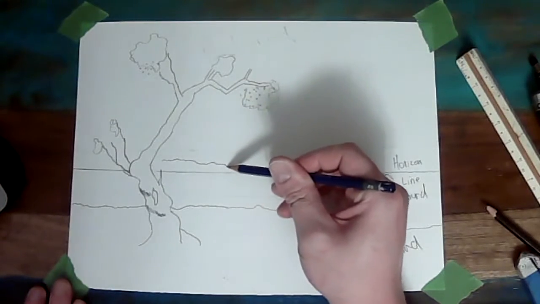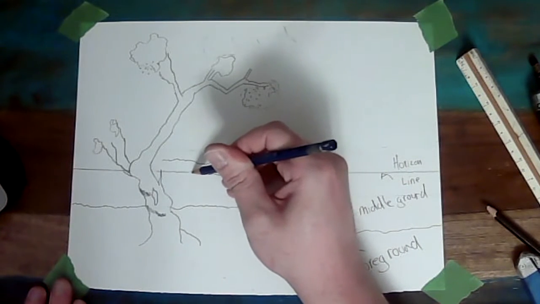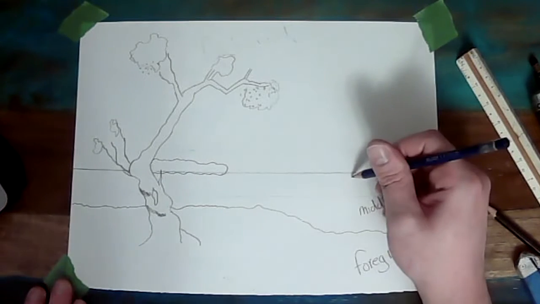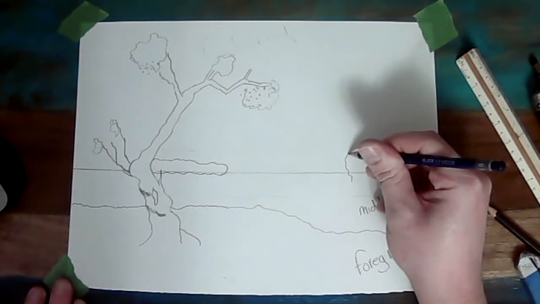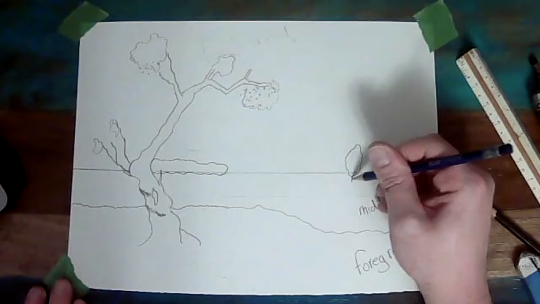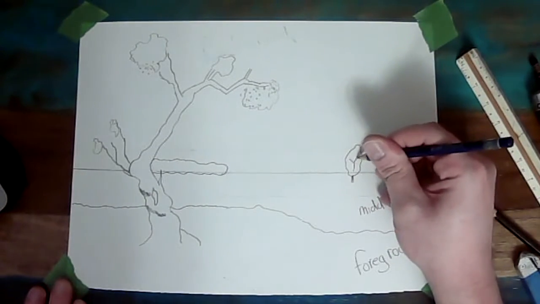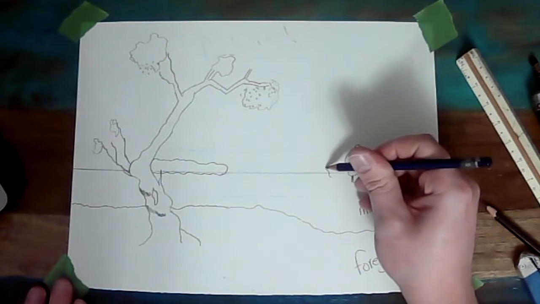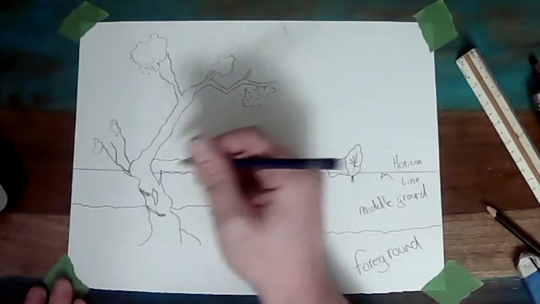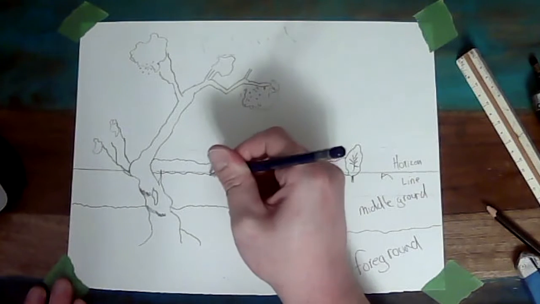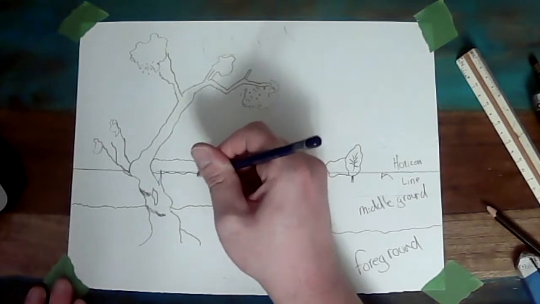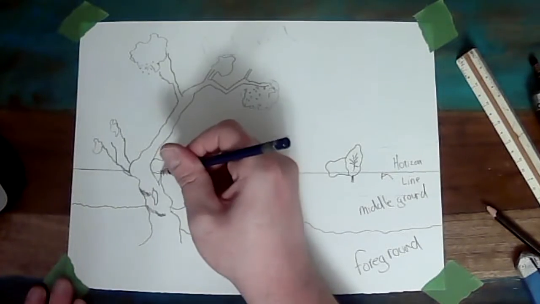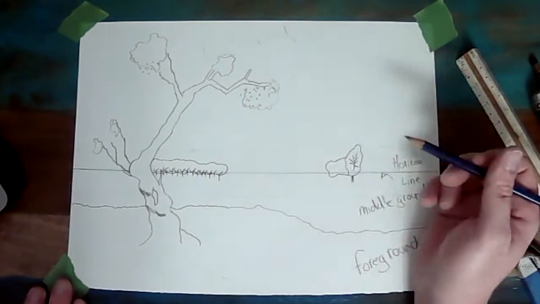So next I'm going to work into my middle ground, and I'm just kind of adding a forest line in right above the horizon line there, and then I'm going to put a tree right in the middle ground, adding some branches. I want you to notice how much smaller these trees are than the tree in the foreground. This is going to give you a nice illusion of space and help to separate between your foreground, your middle ground, and your background.